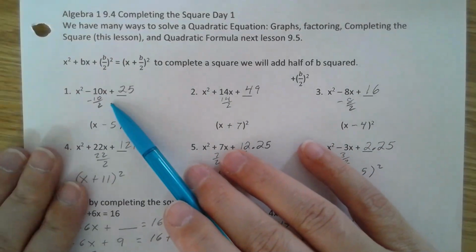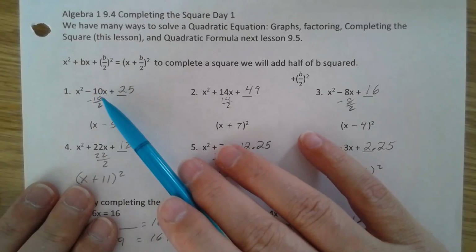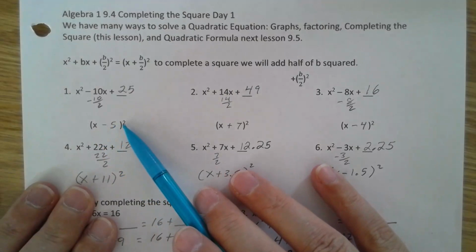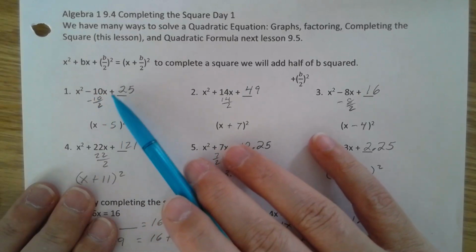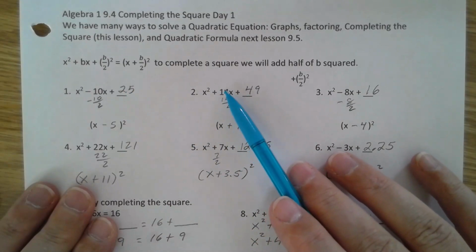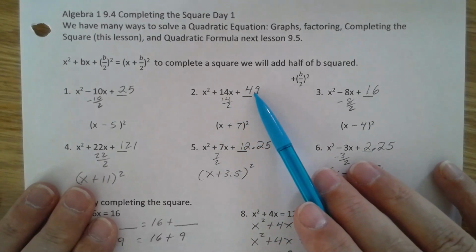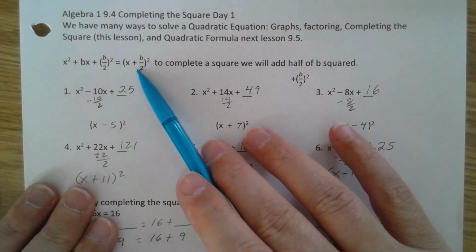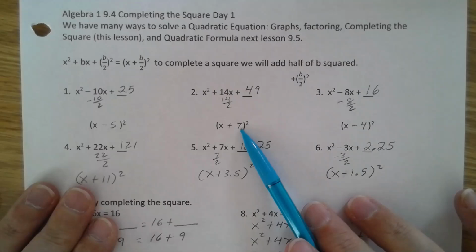Okay, so let's take a look at the problem. I know some of you are confused, hang on. Half of a negative 10, look down here, we get x minus 5 quantity squared. Half of a negative 10 squared is 25. Here, half of 14 is 7 squared, 49, and this will always work out to be, just like it has there, half of b right there.